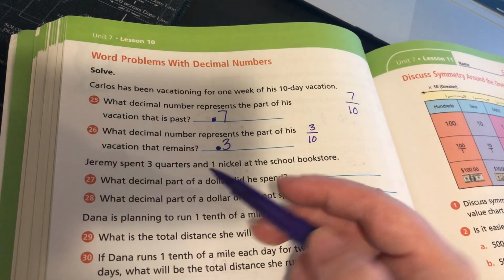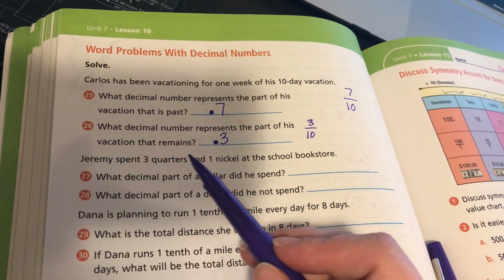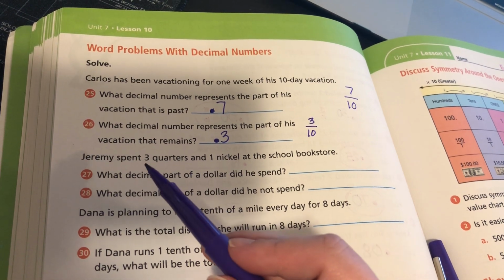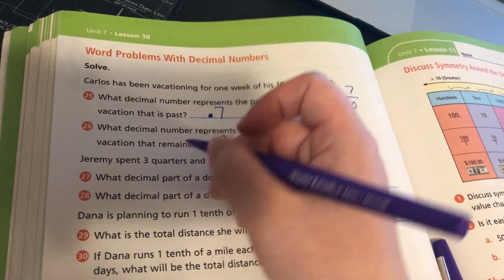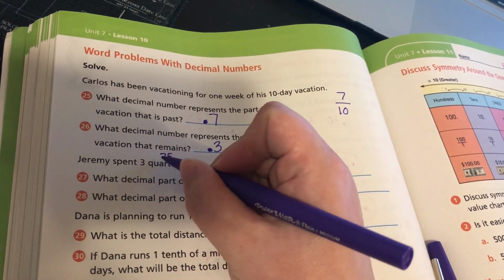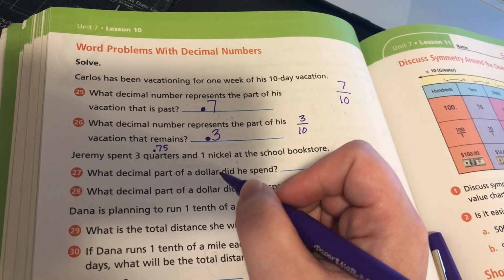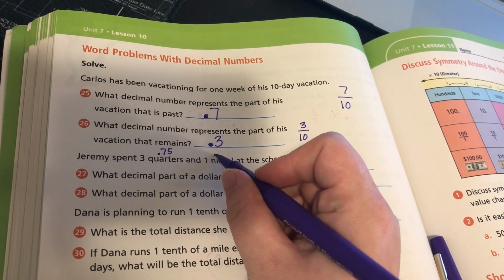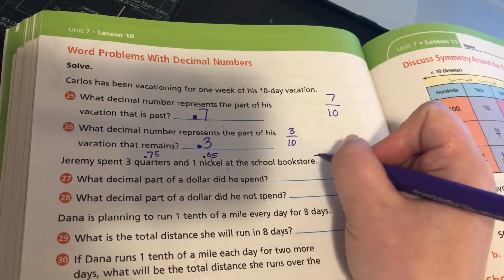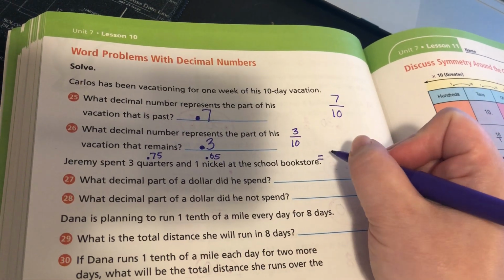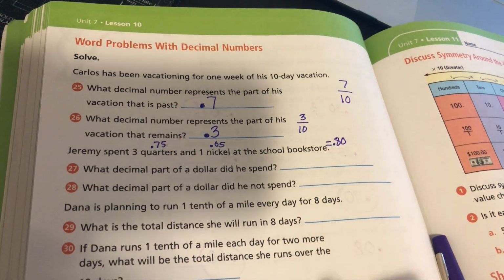Okay. Now Jeremy spent 3/4 and 1 nickel at the bookstore. All right, so 3/4, how many cents is that? 1/4 is 25, so 3/4 is 75 cents, right? 75 cents, and 1 nickel. How much is a nickel? 5 cents, right? So if I add those both together, 75 cents and 5 cents, that would be 80 cents. And I would write that like that. I could even do a 0 before the decimal.